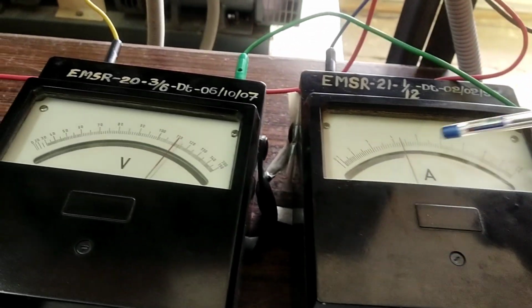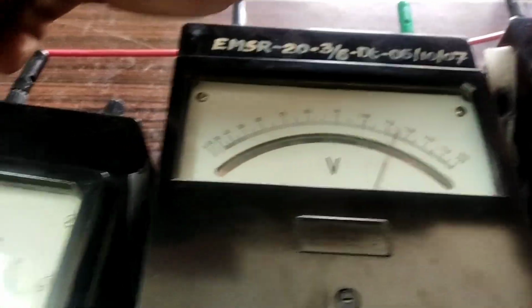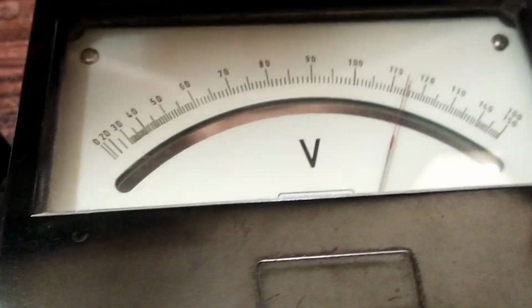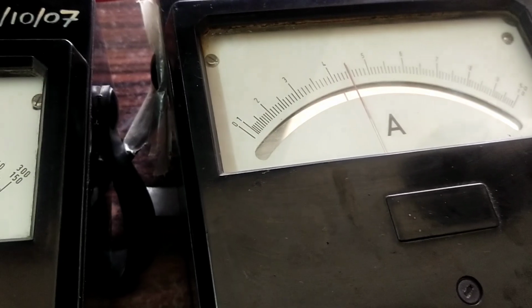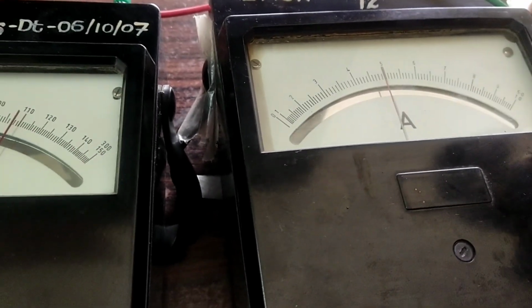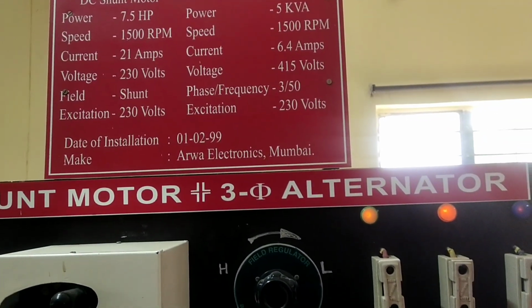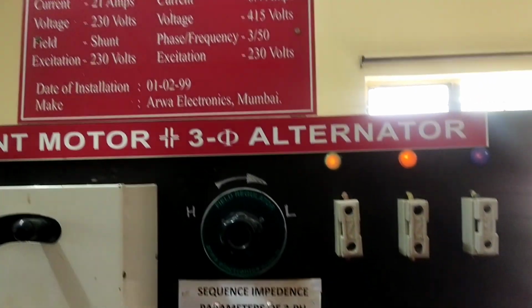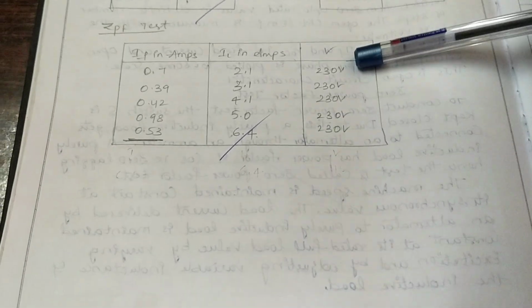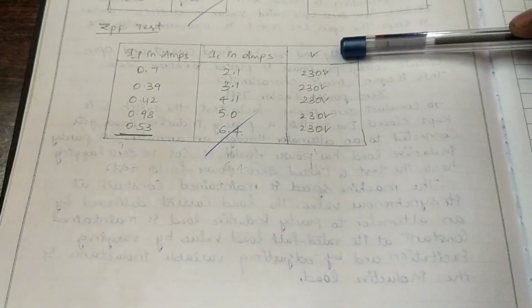Next I increase the current to 4 or 4.1. Now we can see that at constant voltage we have a variation in the field current. Now it is around 0.45. You can repeat the same procedure until the rated current of 6.4 amperes. You can stop the readings and stop the test after this 6.4 amperes of current. Once you get all the values for the variation of field current and short circuit current up to 6.4, for every reading the voltage is constant.